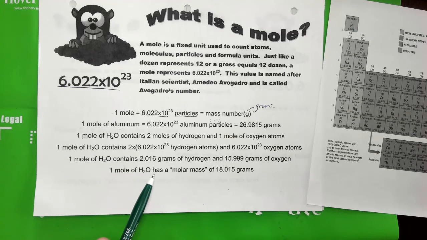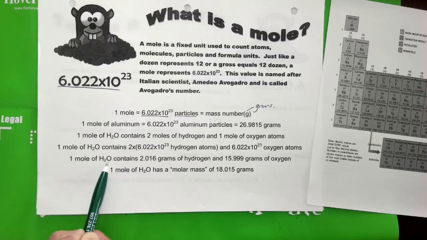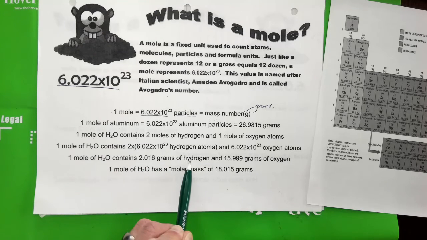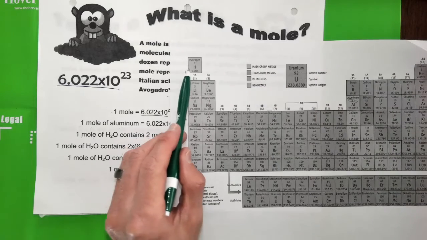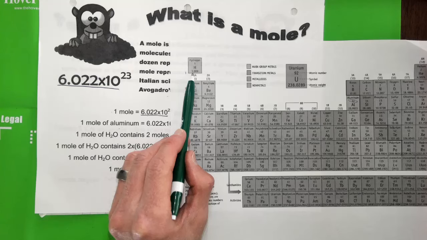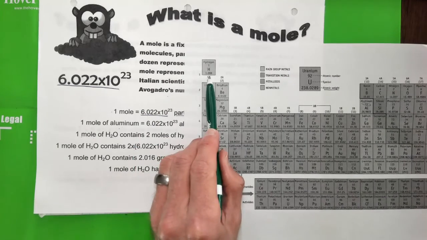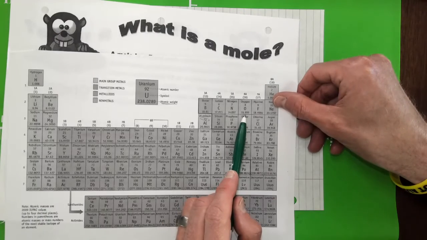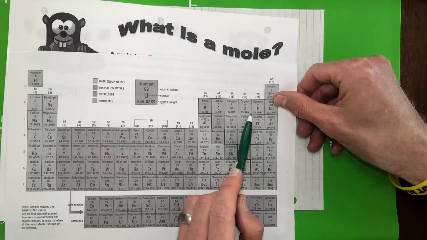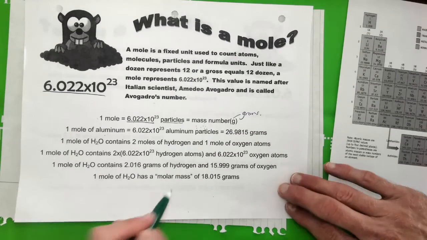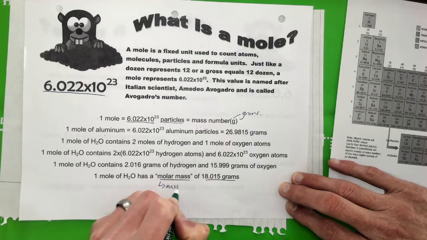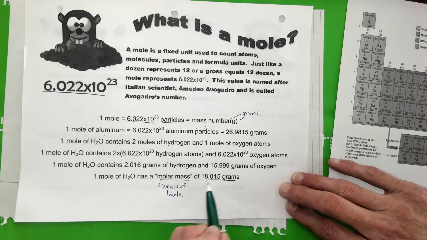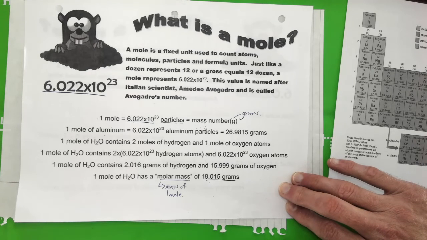How heavy is that? It's not very heavy at all. 1 mole of water contains 2.016 grams of hydrogen and 15.999 grams of oxygen. Where did those numbers come from? Our periodic table. Hydrogen is 1.008 grams is its mass, what we call the molar mass, the mass of a mole. We've got 2 of them, so we took 2 of these, and we took 1 of the oxygen's molar mass, its weight, its mass number. We add those up. So 1 mole of water would have a molar mass, the mass of 1 mole, of only a little more than 18 grams. Not heavy at all.